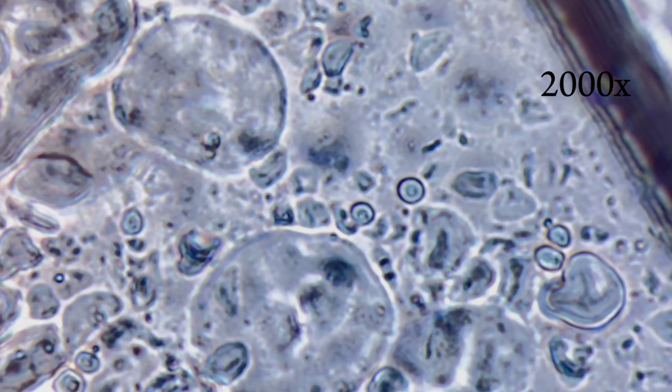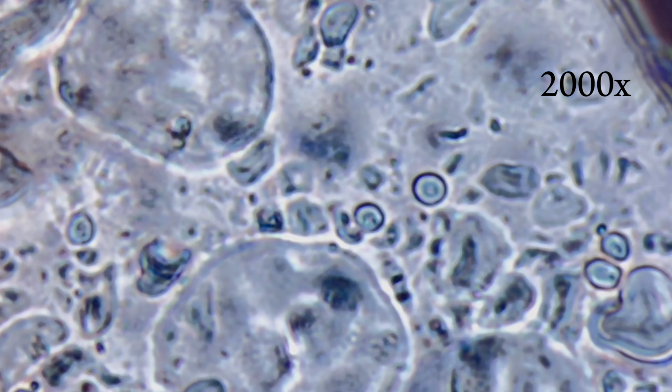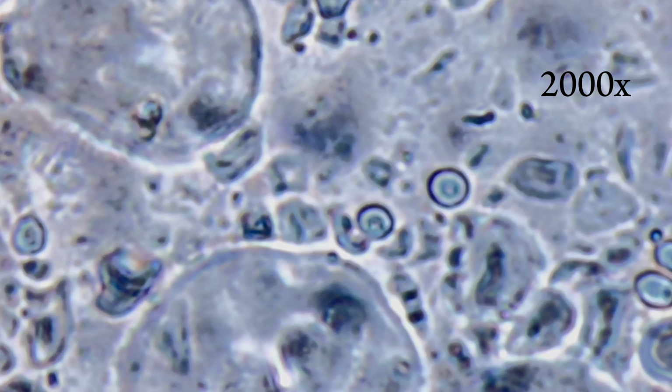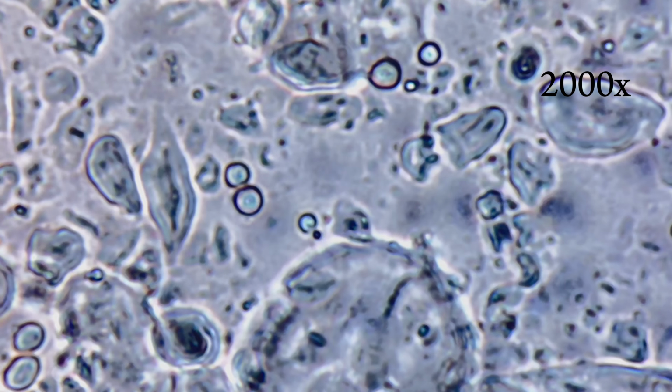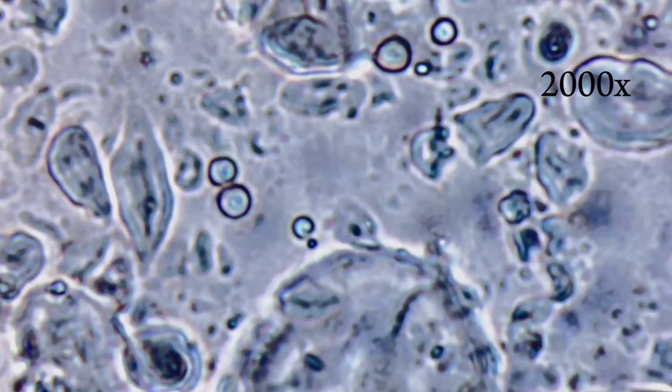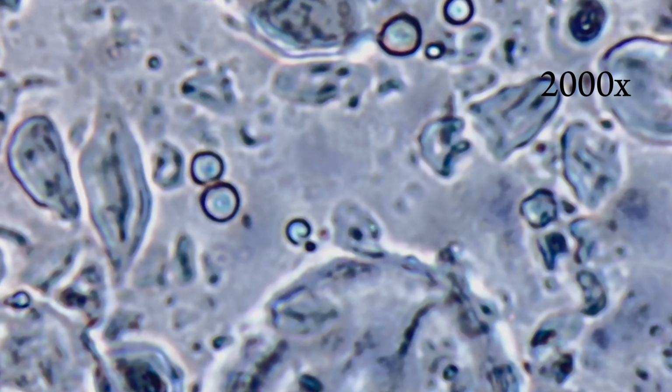At this level, the bread no longer resembles food at all. It appears as a microscopic environment shaped by heat, moisture, air, and time. What feels simple and familiar in everyday life is revealed as a carefully formed structure when viewed this closely.